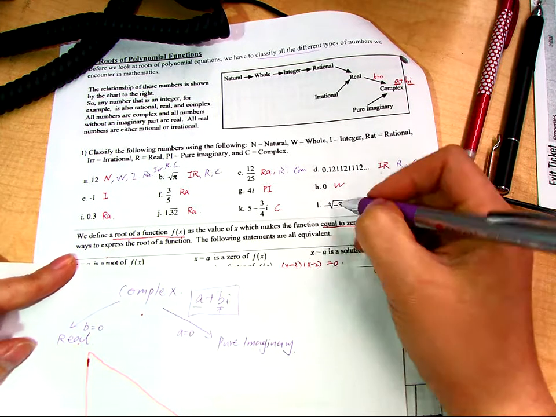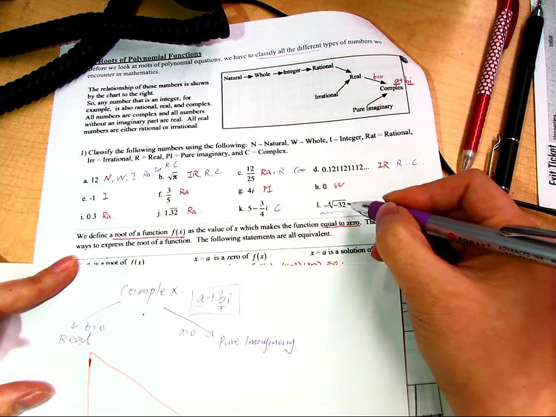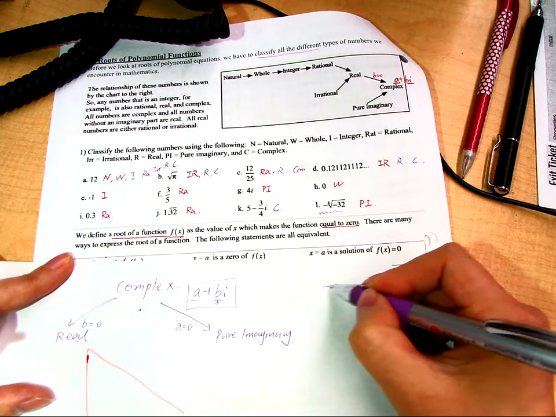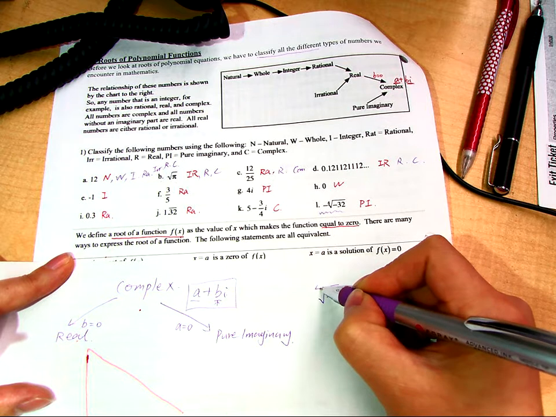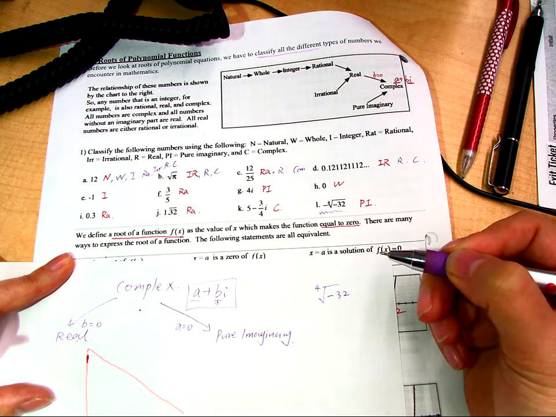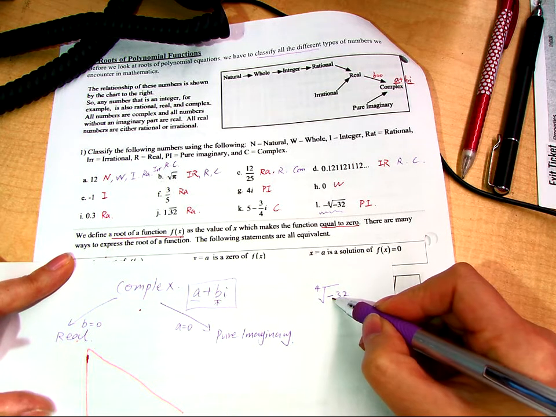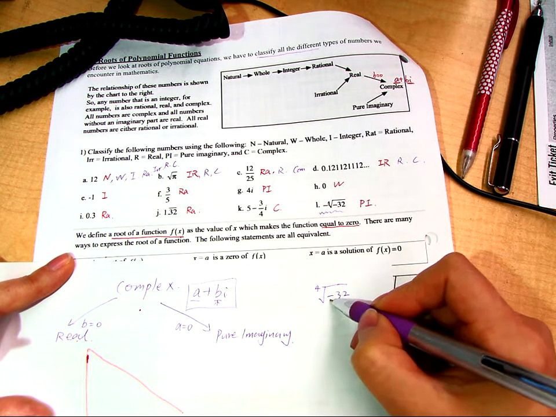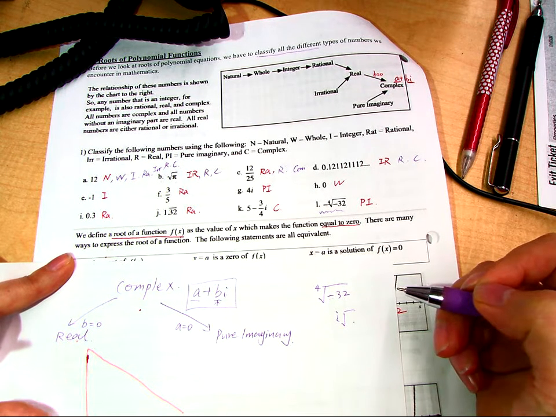Let's see one more, the last one. You have a negative number inside the root. We cannot have a negative inside if the root is an even number, because any number with an even power should be positive. But if we do have a negative, that means you should have an i outside, because that's an imaginary number.